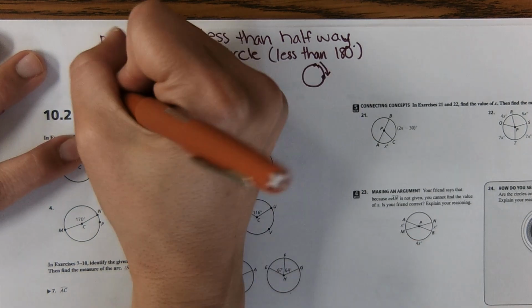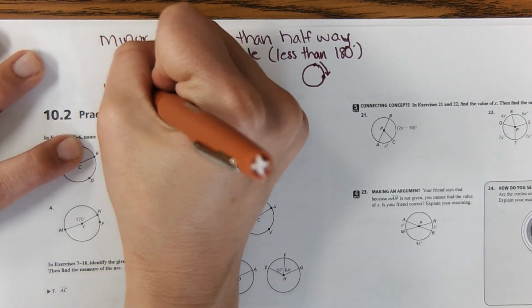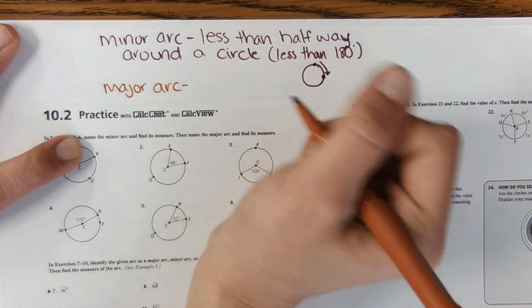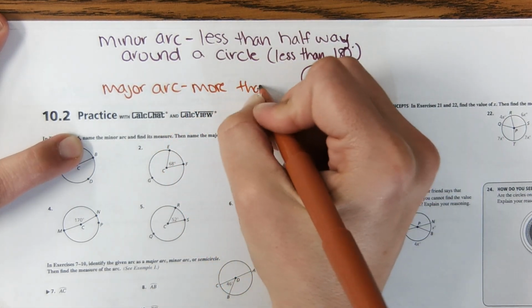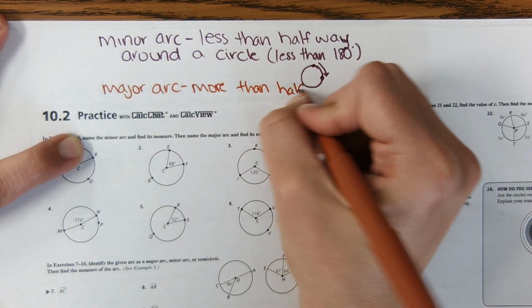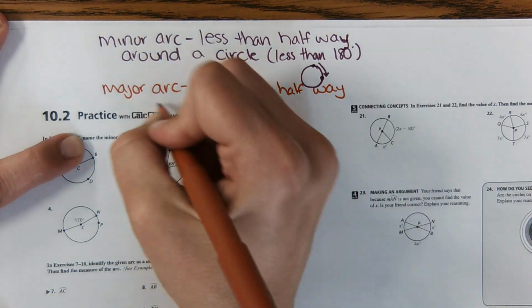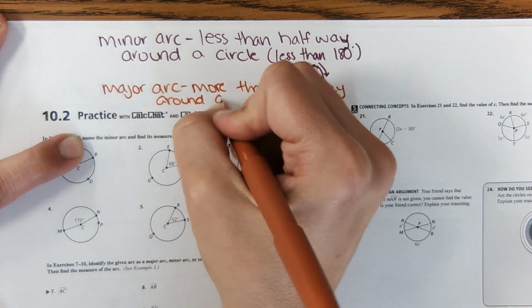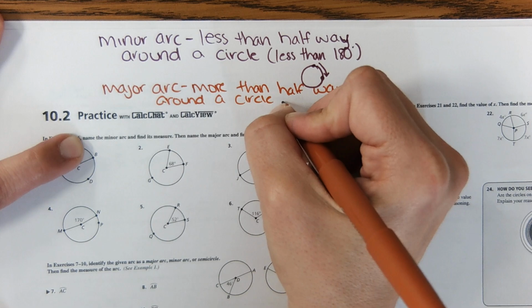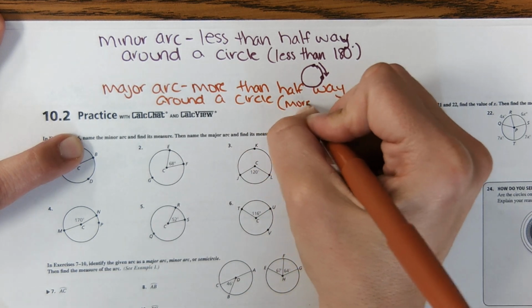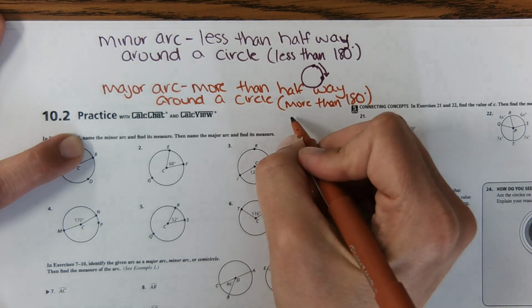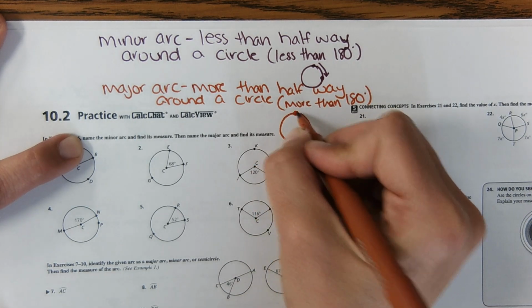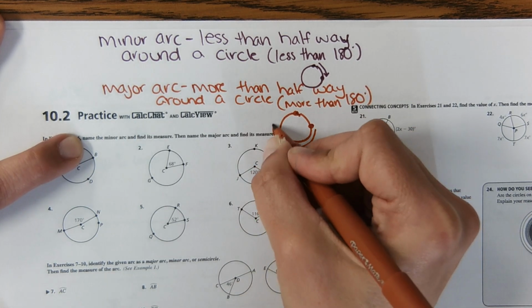Then we have major arc. Major arc is more than halfway around the circle. More than halfway around a circle. So it would be more than 180 degrees. So if I have 2 points right here and here, it'd be like the long way around.